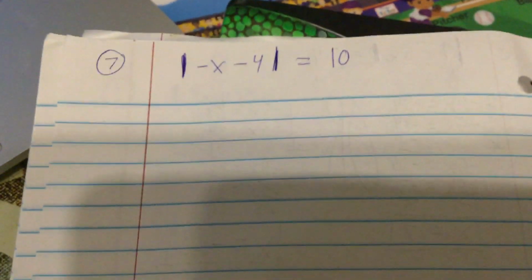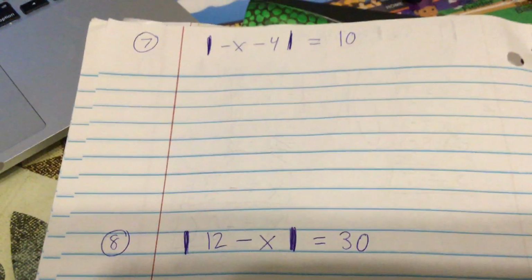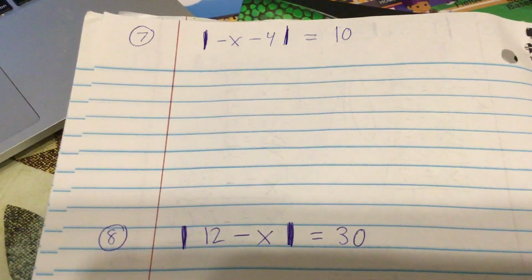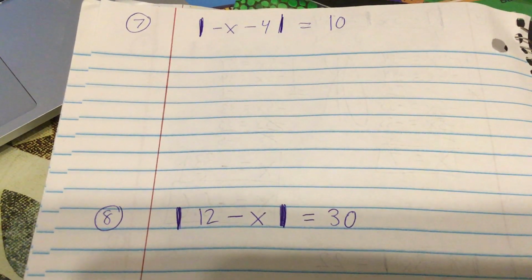Just to get us familiar. All right, sorry about that light. Oh man, the light is a little bit off. Okay, there we go. Focus. Let's see if you can do number 7 and number 8 independently.